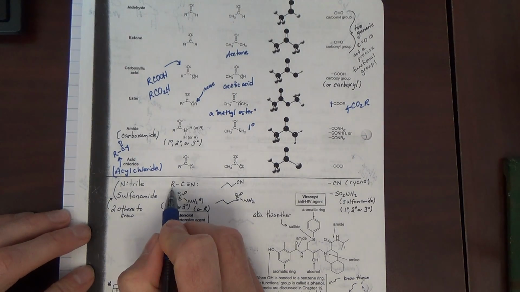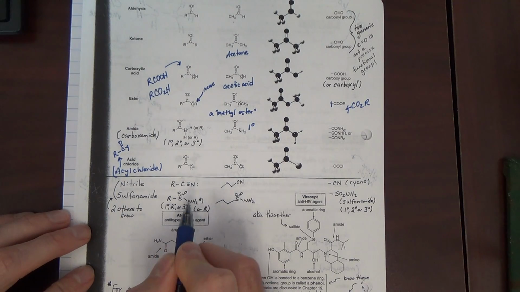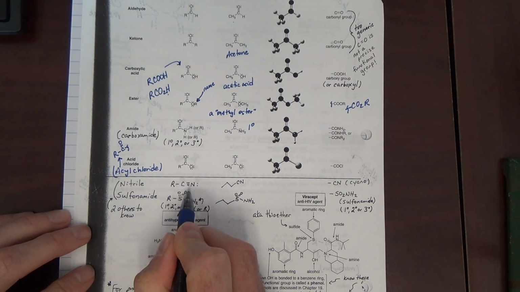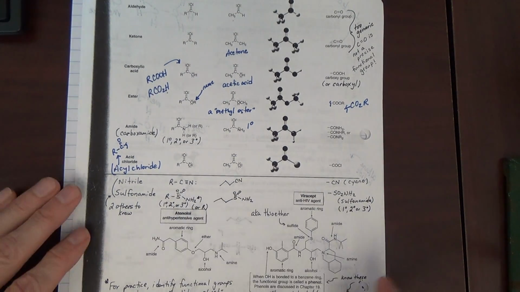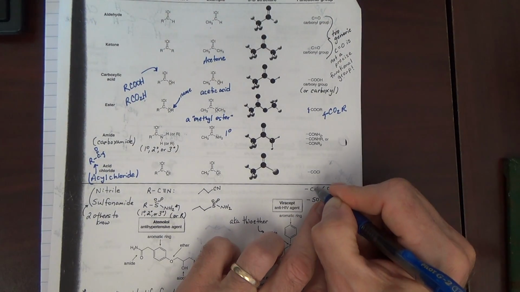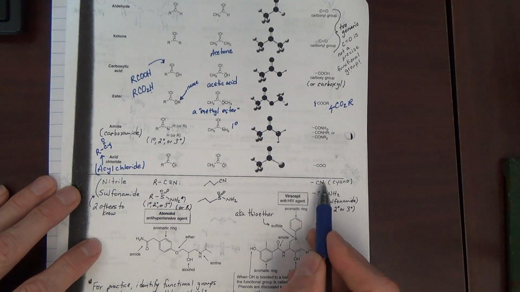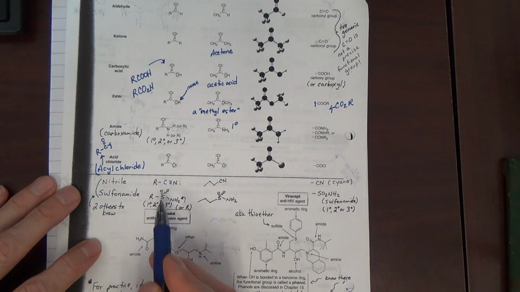Nitrile. This is an R group bonded to a carbon triple bond N, which is called a cyano group. Okay, cyano group. You need to know the full Lewis structure. That's condensed, no bonds or lone pairs shown. Full structure.